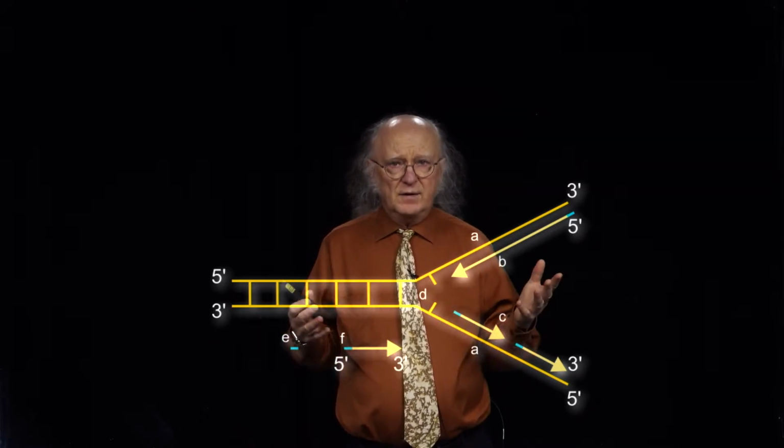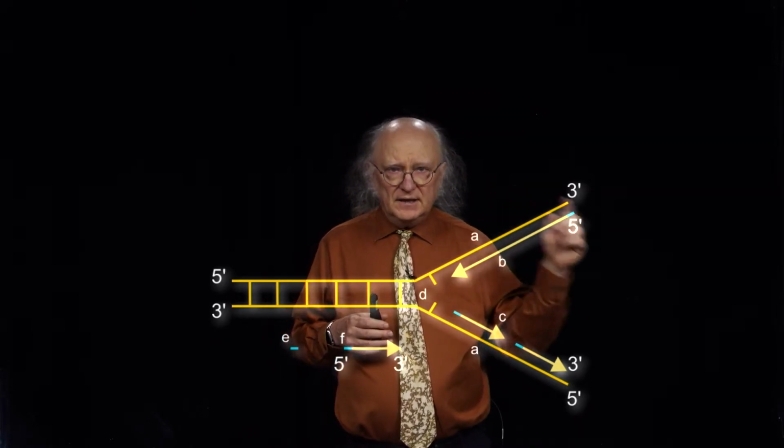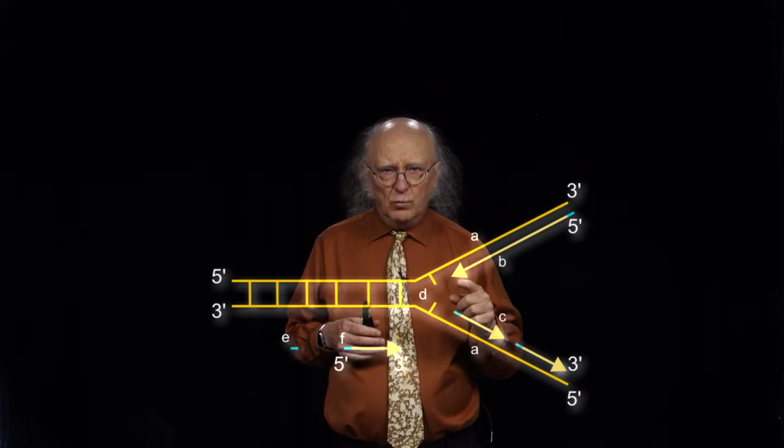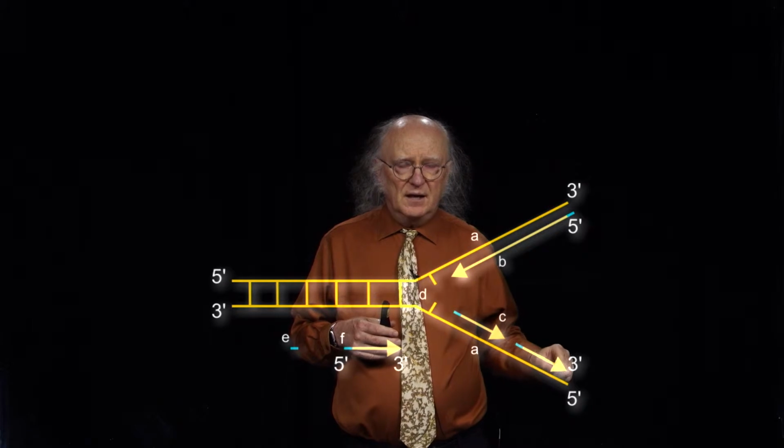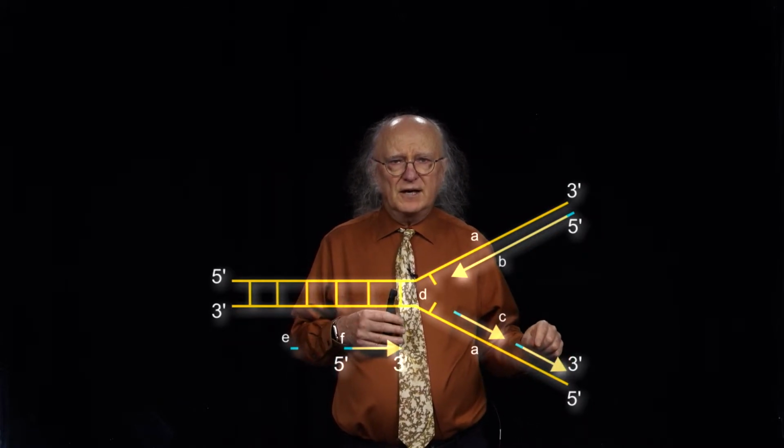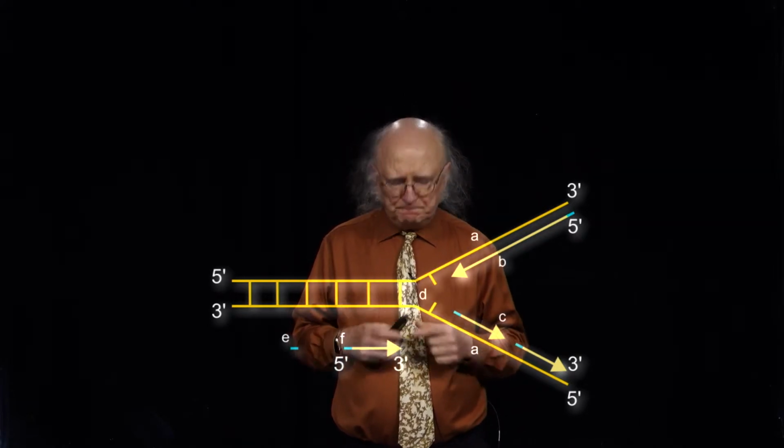So this goes on over and over during the replication of a double helix. And it's for this reason that we see that the leading strand replication occurs in one piece, and the lagging strand replication occurs in multiple pieces on the bottom strand as shown here.